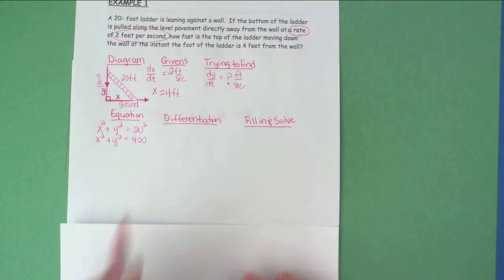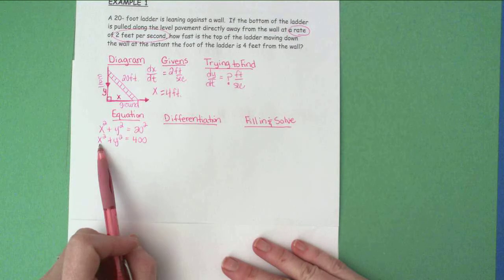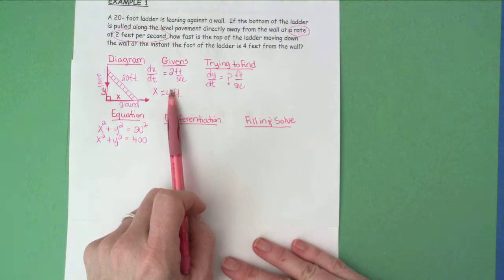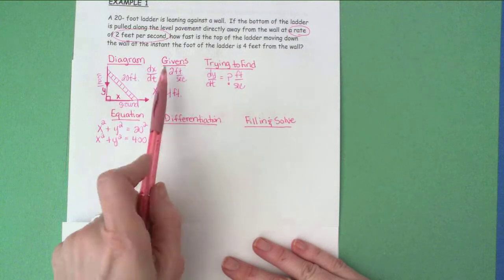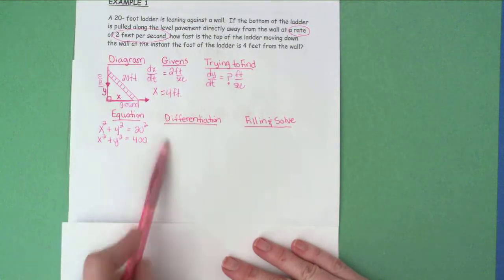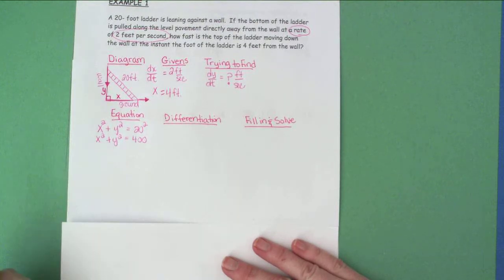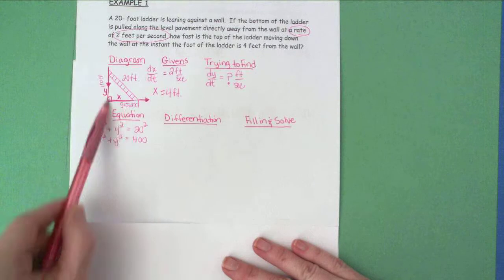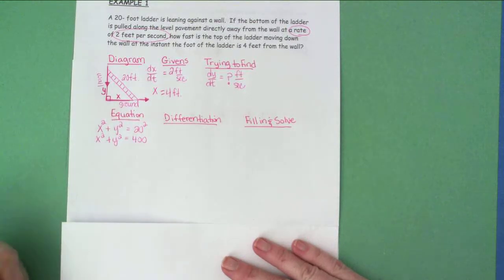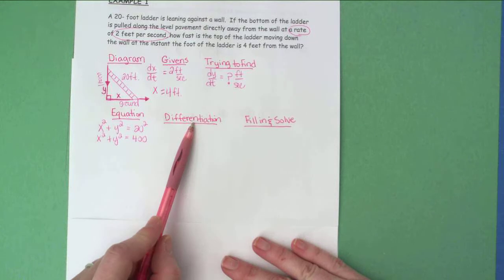Okay, now that's a great equation. The problem with this equation is it doesn't have anything to do with time. And all of what I'm looking for, what I'm given here, has feet per second. So how the heck am I going to bring seconds into this Pythagorean theorem, which only involves distances at this point? Well, there is a way, and it's going to occur in my section called differentiation.